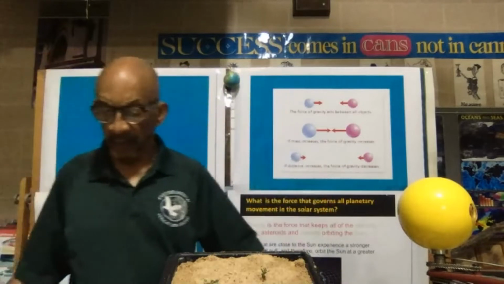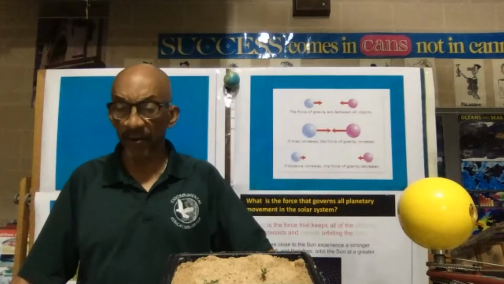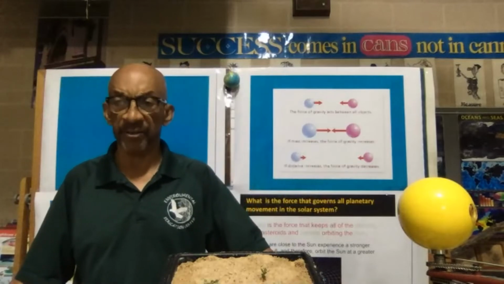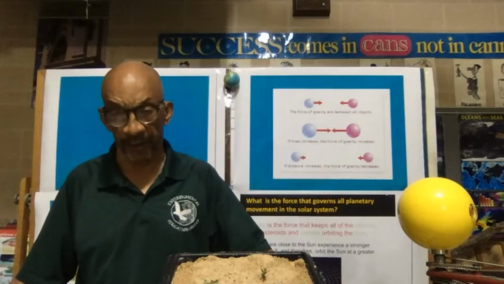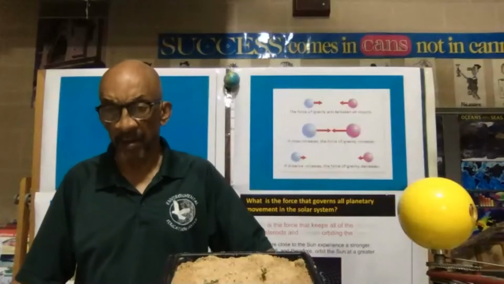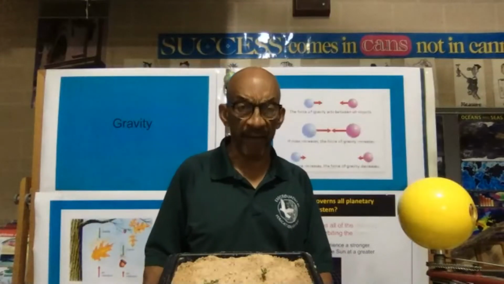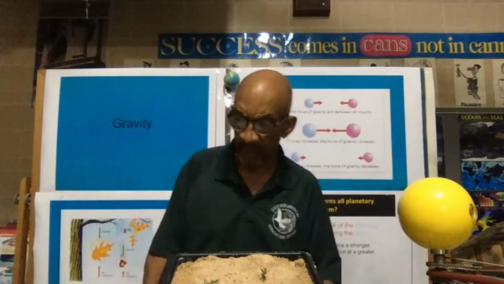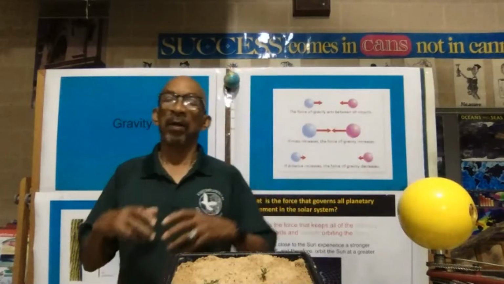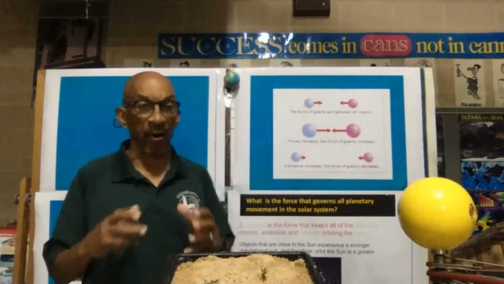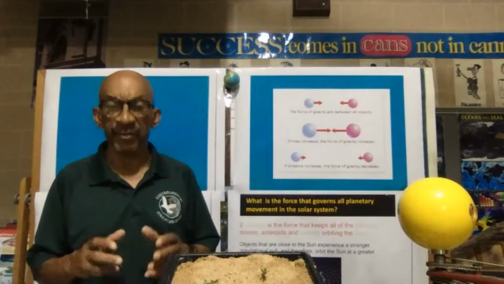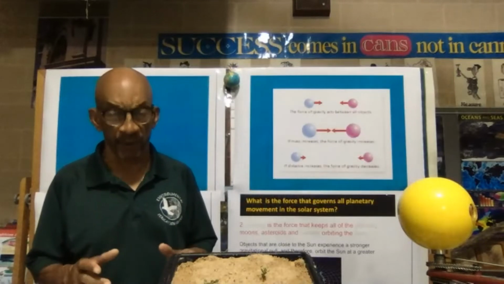Now, gravity not only pulls things toward the center of the earth, according to Sir Isaac Newton, but everything that is made up of matter has a bit of gravitational pull to it. He concluded that the larger the mass of an object, the stronger the gravitational pull.